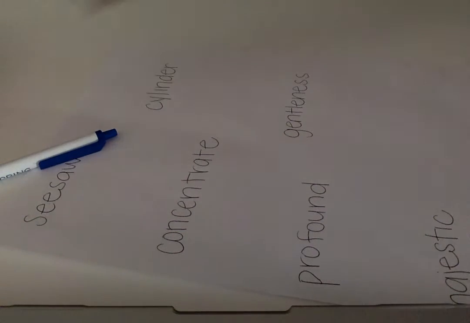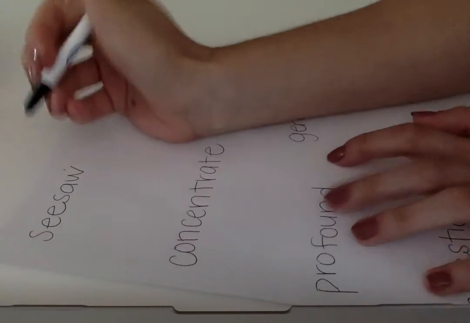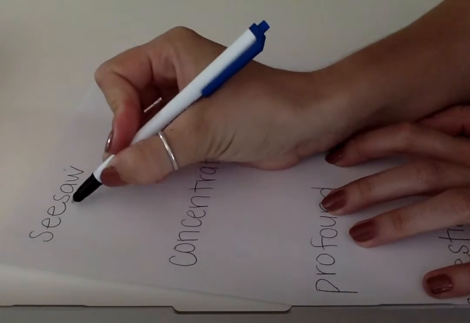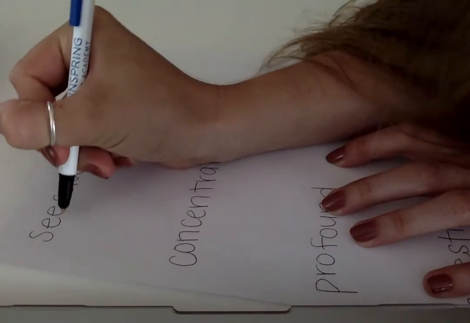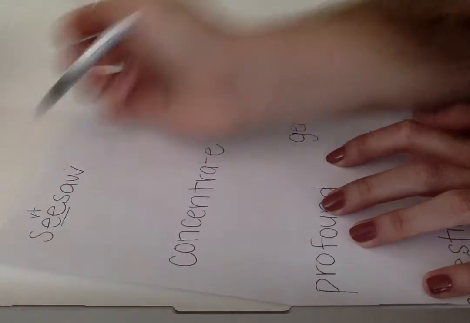Okay, so I'm going to syllabicate these 6 words. I'm going to start with this one up here. So I'm going to underline my vowels, and I see that EE right here is going to be a vowel team. I'm going to underline it and label it vowel team.